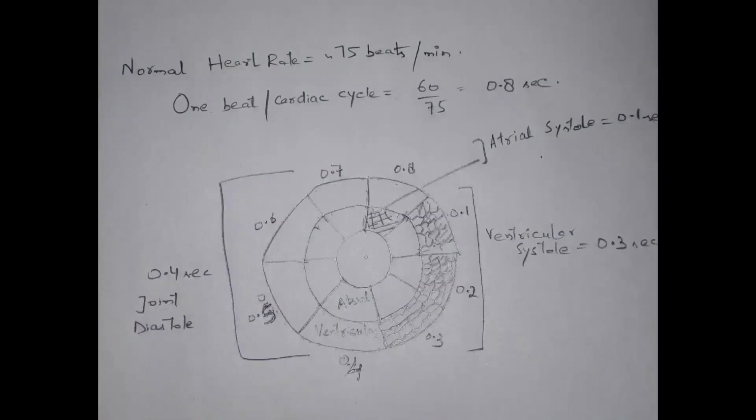First of all, as we know, the normal heart rate is 75 beats per minute. Now what will be the time of one beat? One beat, each cardiac cycle, lasts for about 0.8 seconds. You can see here in the figure how it is possible. If we divide this cardiac cycle time of 0.8 seconds into 0.1 second each, you can see in the figure here that 3 semicircles are formed.